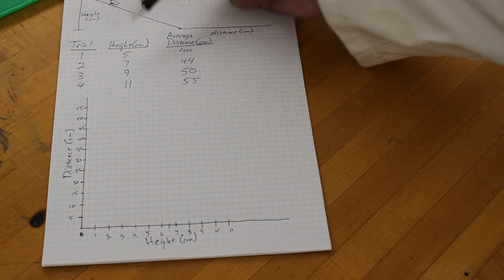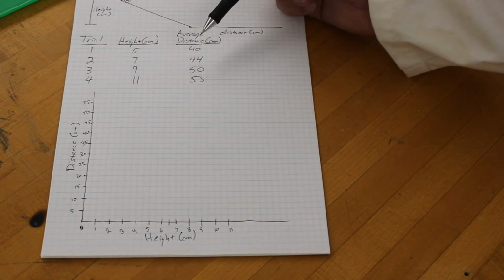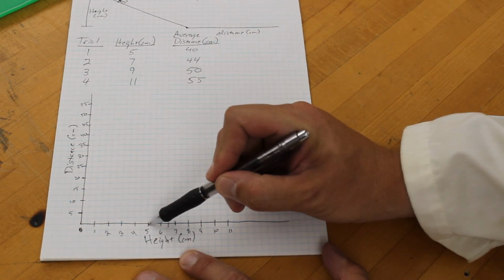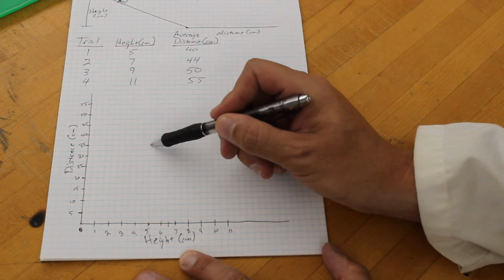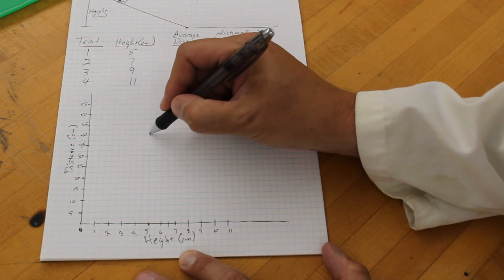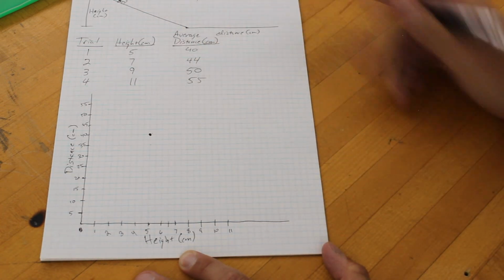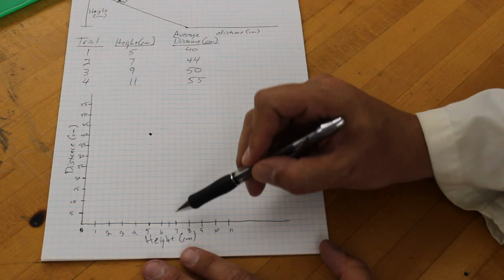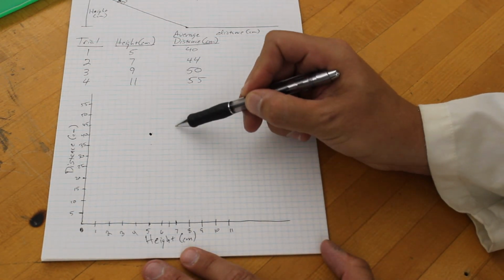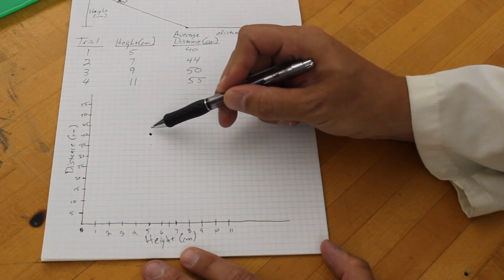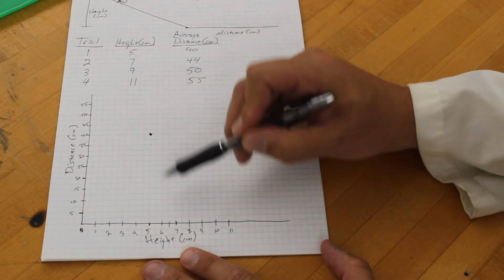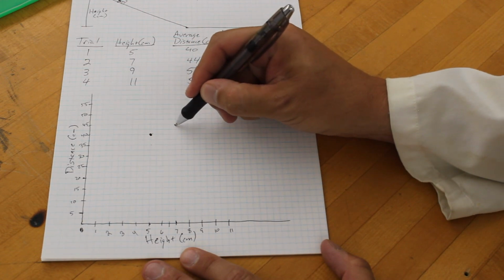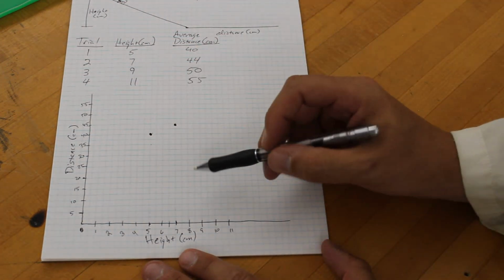At a height of 5 centimeters, it had an average distance of 40. So my height was 5, so I'm going to go here, and I'm going to go all the way up to 40. And I'm going to put a dot, because that's a data point that I had. Then at 7, it went to 44. So 7, and there's 40. This is kind of 42 and a half. 44 is just shy of 45. So I'm going to put a dot right there.